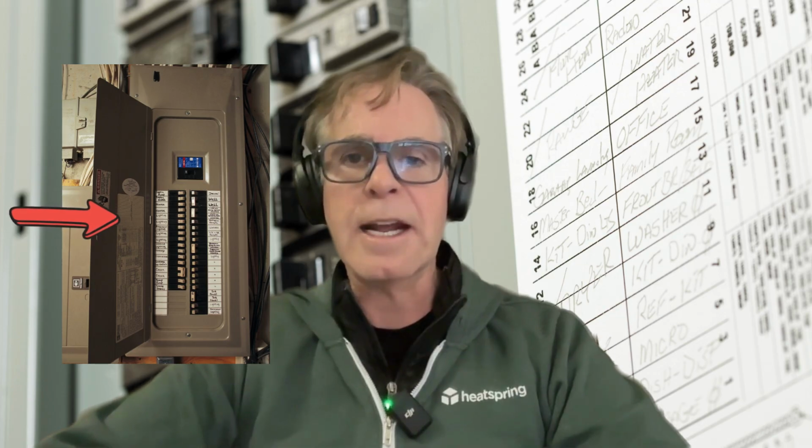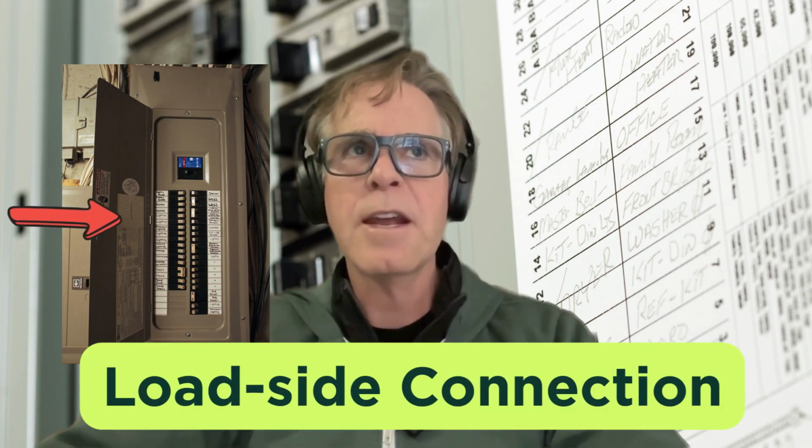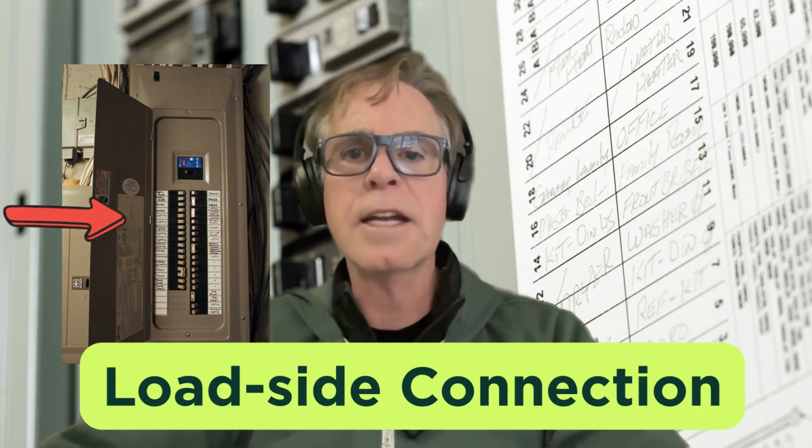People love to hook up solar on the load side of the main service disconnect, which is called a load side connection. And our favorite way of doing a load side connection is with what we affectionately call the 120% rule. And I'm going to explain the 120% rule and keep it nice and simple.